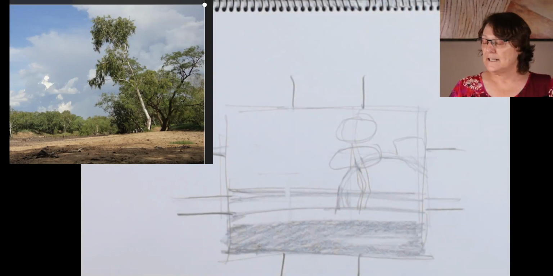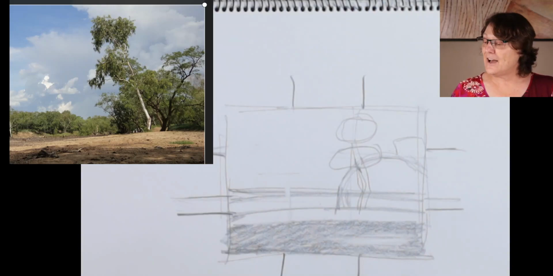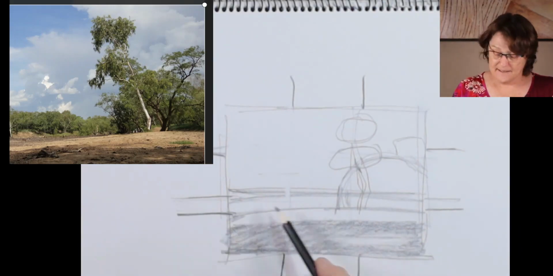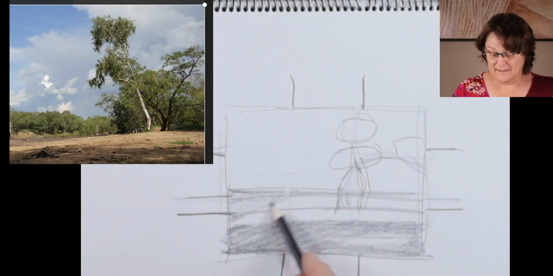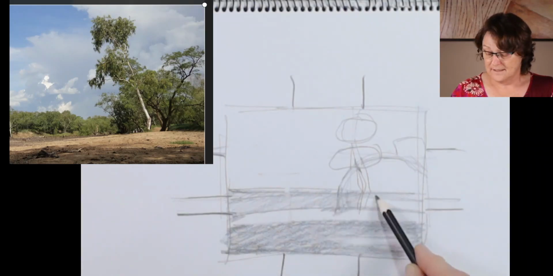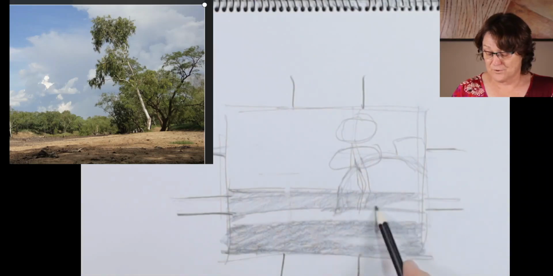Middle ground is about slightly less intense. Now, the things are a bit smaller because of perspective, but generically, so I'm not even putting in shapes of trees, right? Except I shouldn't have drawn that trunk quite as strong as I've drawn it.